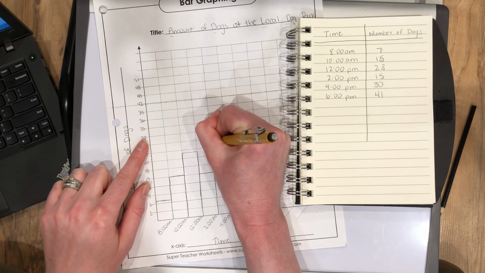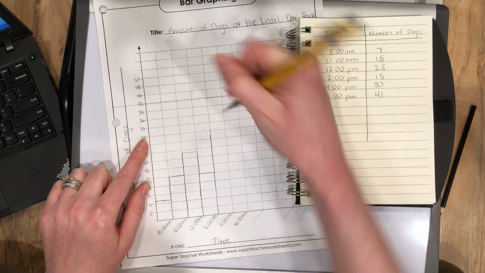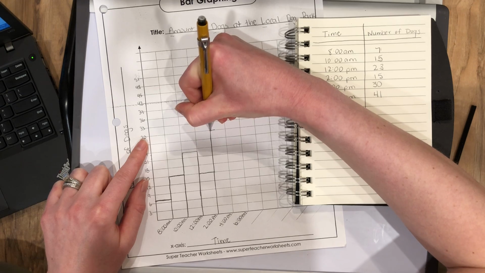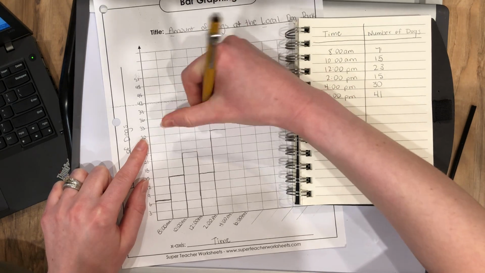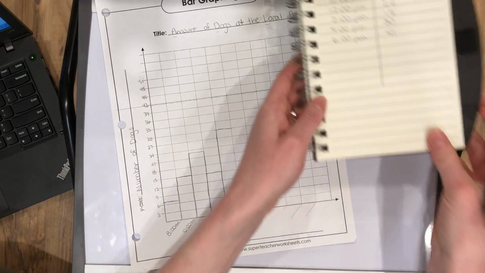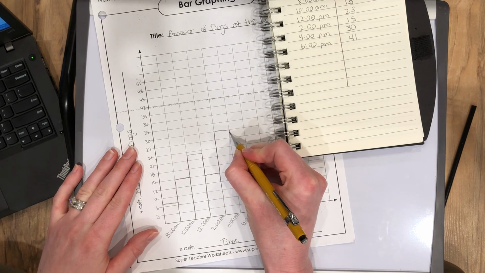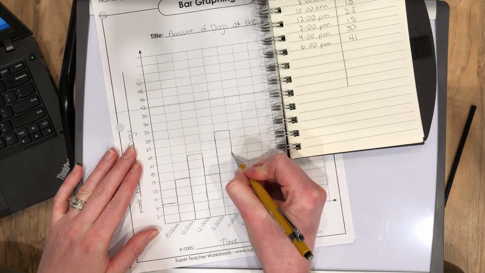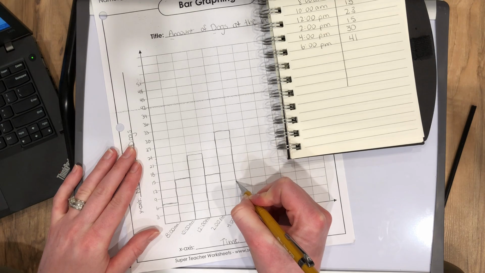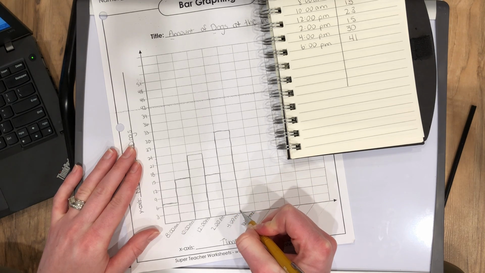Okay, 4 o'clock has 30. So I have to go all the way up here. 30. Trying to do a nice straight line. See how easy it is to tell? Right now, as of right now, it's so easy to tell. Oh, at 4 o'clock it was the busiest.